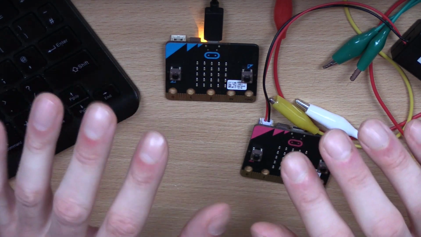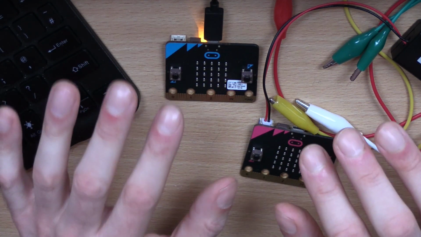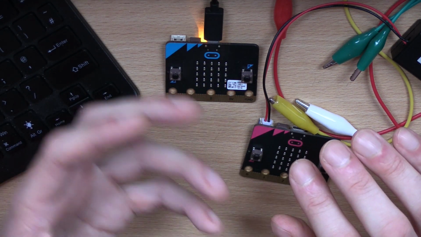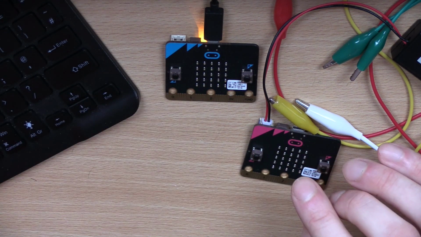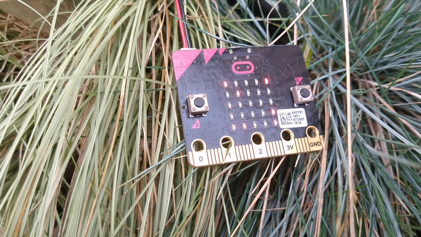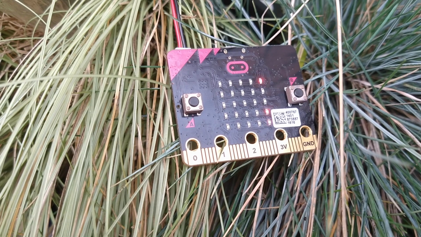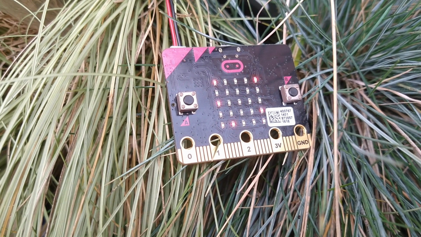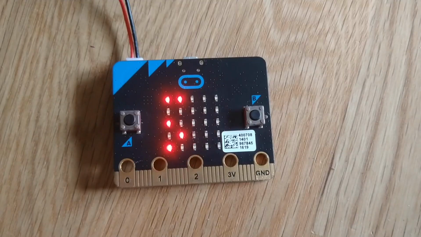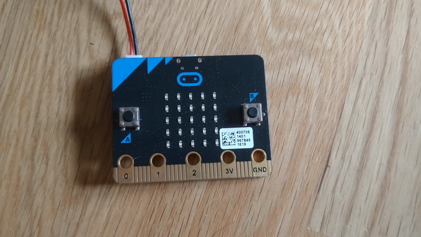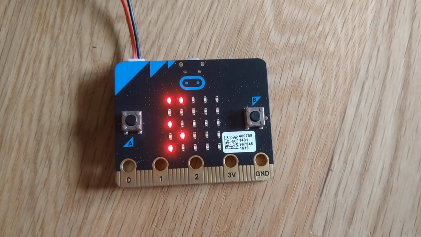So now with this code loaded onto 2 different microbits, we can test it out in the real world. What I did was put 1 microbit in the garden on a fairly cold day and leave it there for a couple of minutes just to give the temperature time to update, and then I left another microbit in the kitchen. So now we can see, if we look at the microbit that was in the garden, it's reading a temperature of about 22 degrees, which is the temperature of the one in the kitchen. And if we look at the microbit that's in the kitchen, that's reading a temperature of 15 degrees because the one in the garden is much colder.